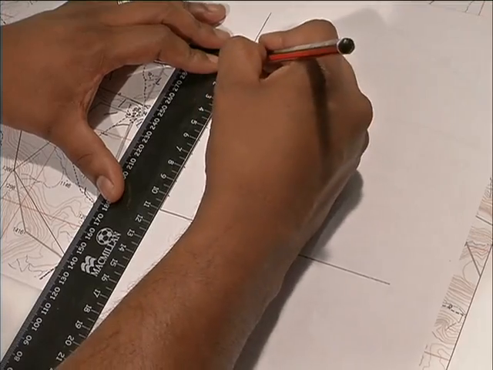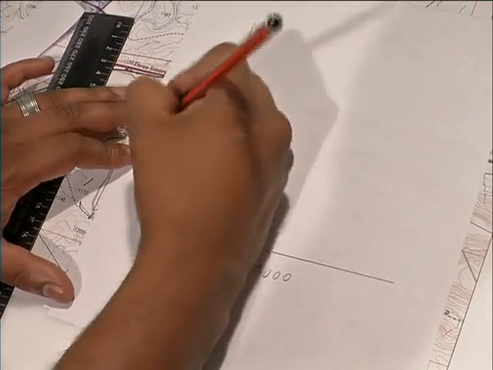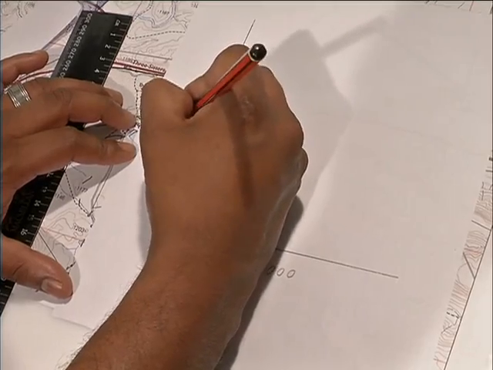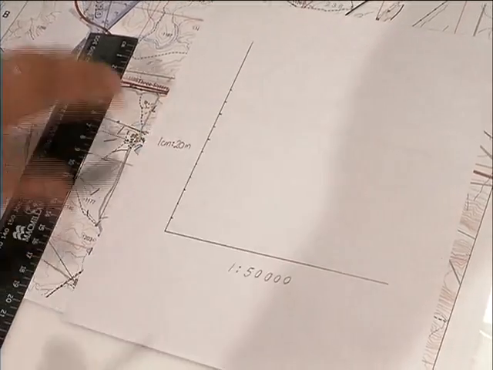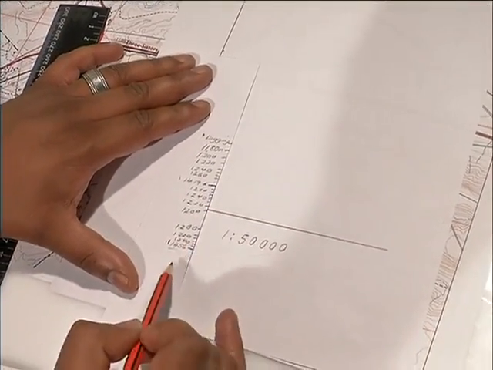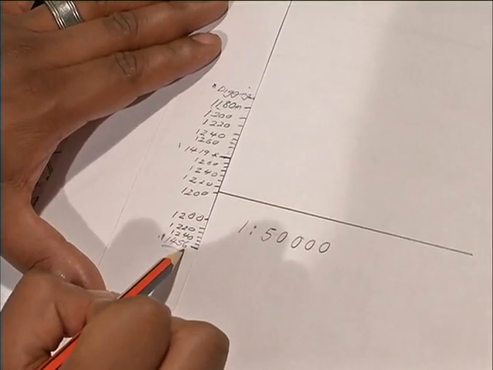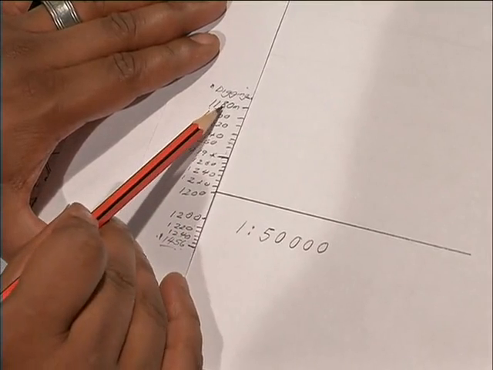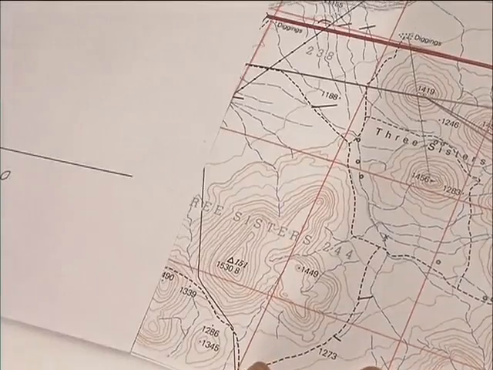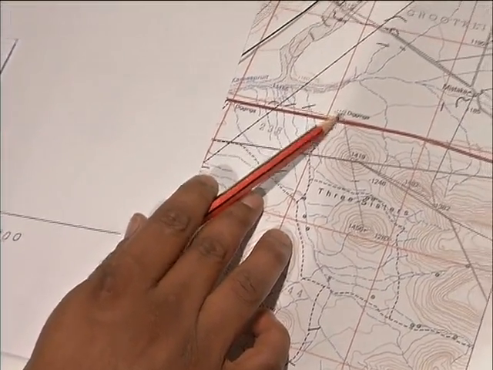I'm going to put in a few more points just in case we have the situation of higher points. Note that my vertical scale is 1 centimeter represents 20 meters. Now, let's go back to our strip of paper. What we've established is that our highest point is 1456. Our lowest point in this example is 1180. And you'll note that if we look at our topographical map again, the diggings is a lower point. So it has to start off from the digging.